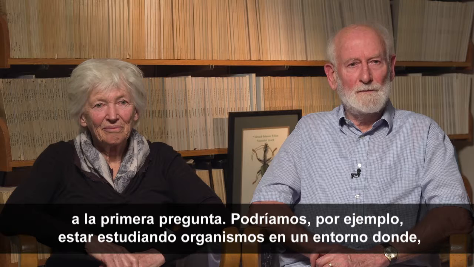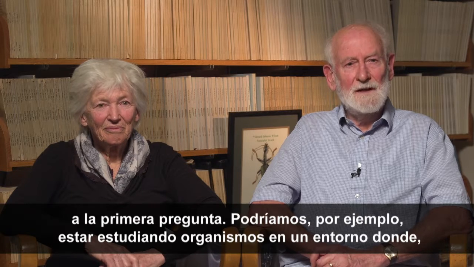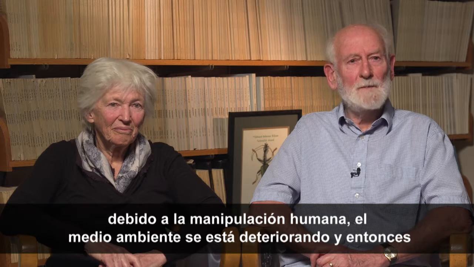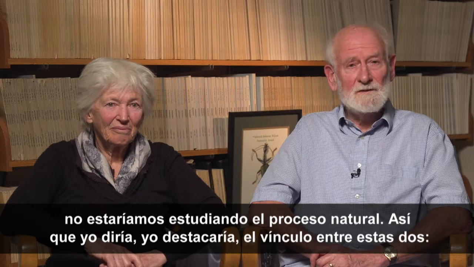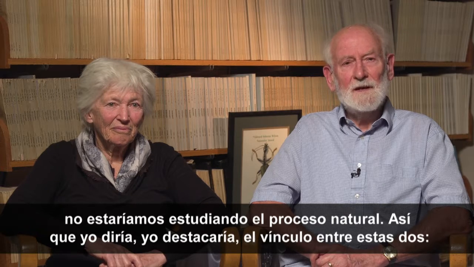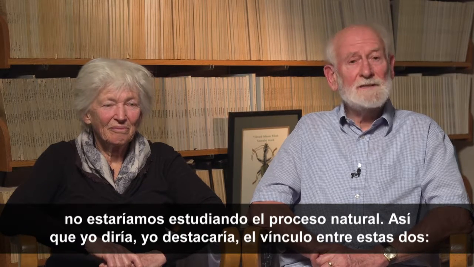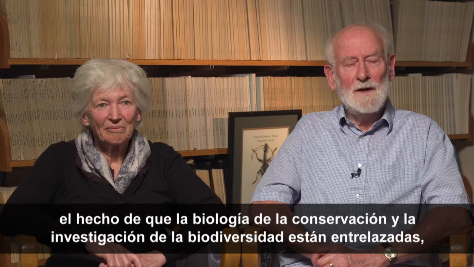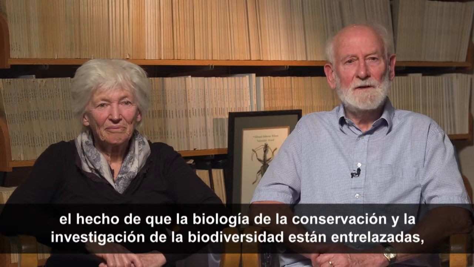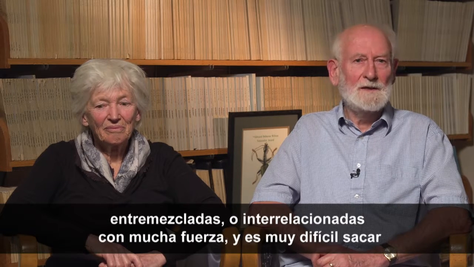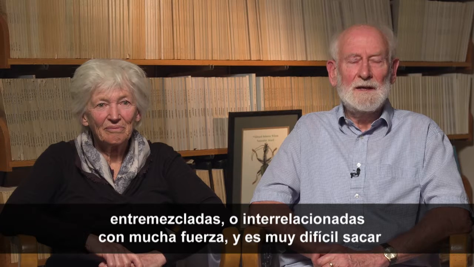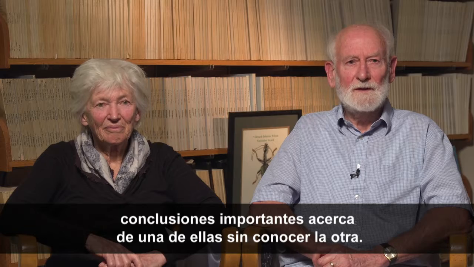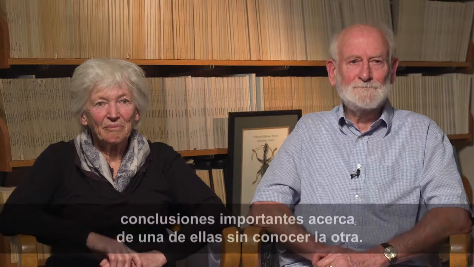We might, for example, find ourselves studying organisms in an environment where, due to human manipulation, the environment is deteriorating, and so we're not studying the natural process. So I would stress the link between these two, the fact that conservation biology and biodiversity research are intertwined, interrelated very strongly, and it's not easy to draw much conclusion about either the one or the other without knowing about the other one.